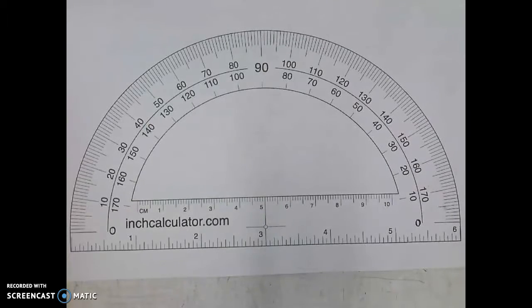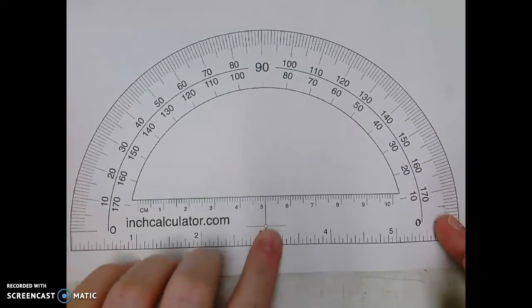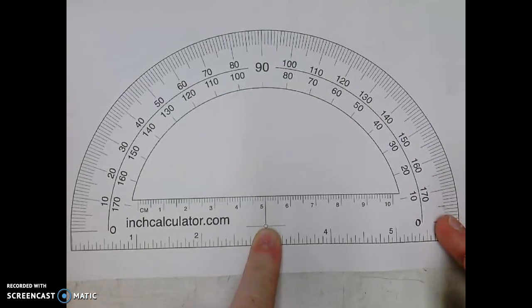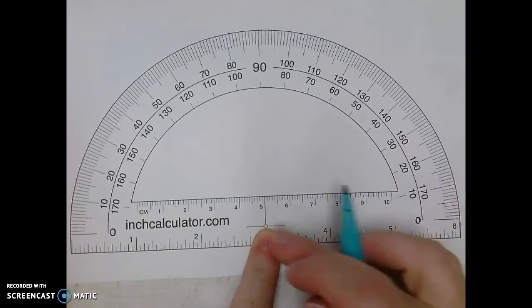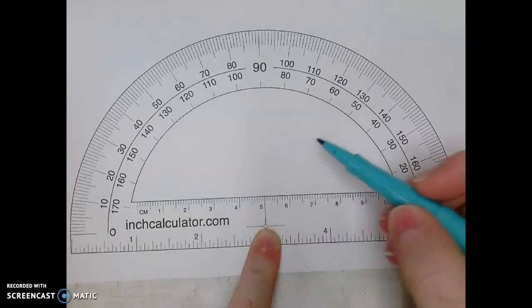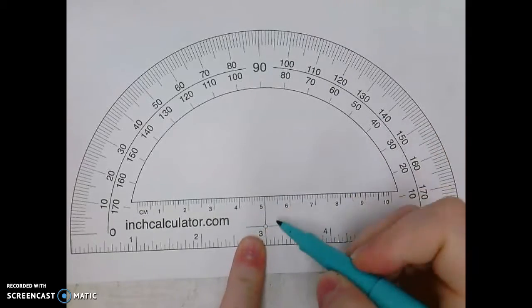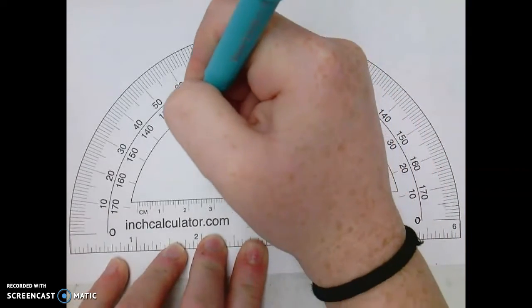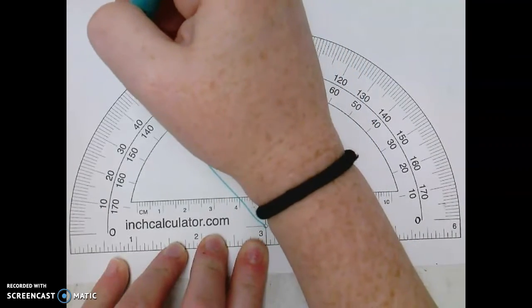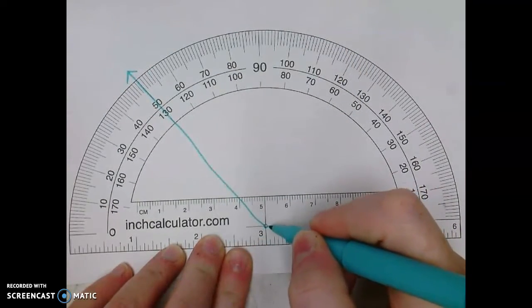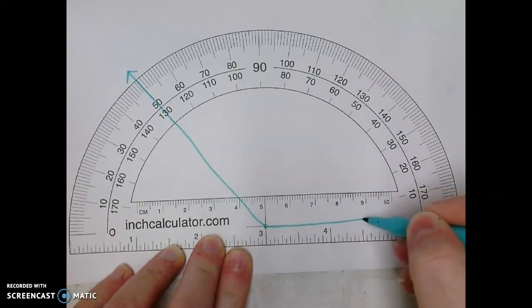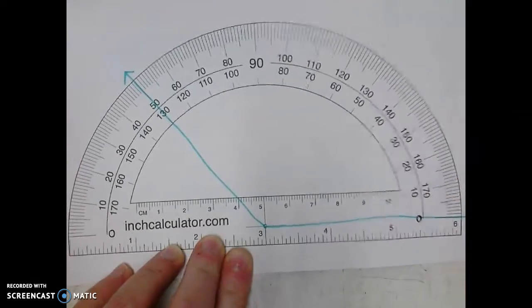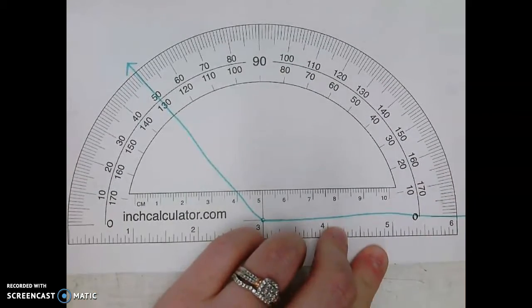Alright, let's review how to read a protractor. Okay, so your angle is going to line up with this point right here. So if I have an angle, let's say, that's going way over here and going this way. Sorry, my lines aren't perfectly straight.